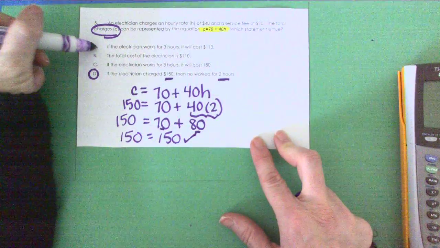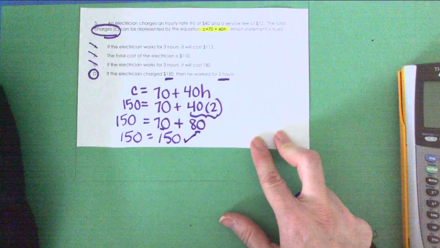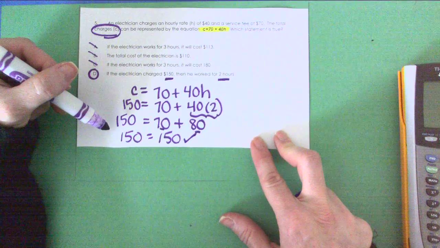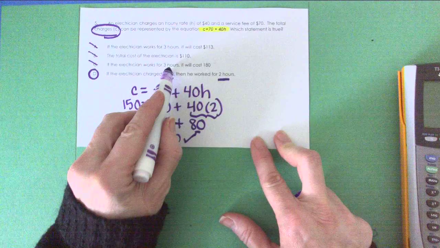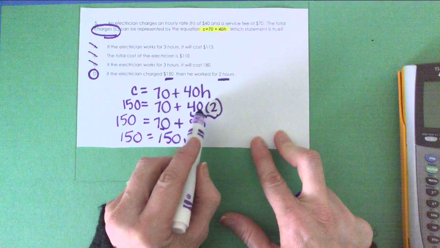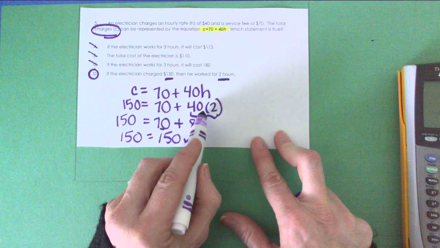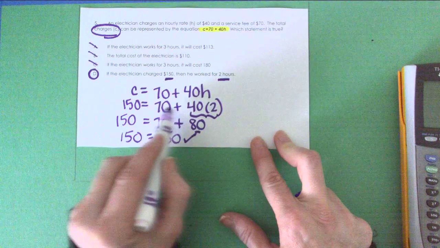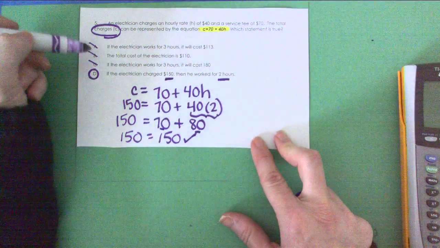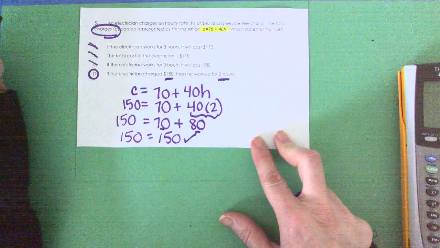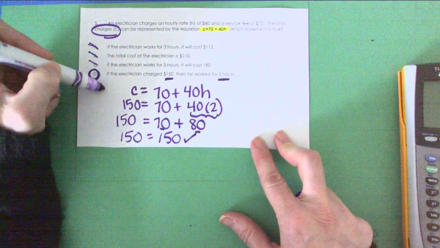If I try to choose A, B, or C, it just doesn't work out. If you put 3 hours in, 3 hours times 40 is 120, but 120 plus 70 is not 180, and so on and so forth. If you try B and A, they won't work either. So I'm going to go with D, and this is the reason why.